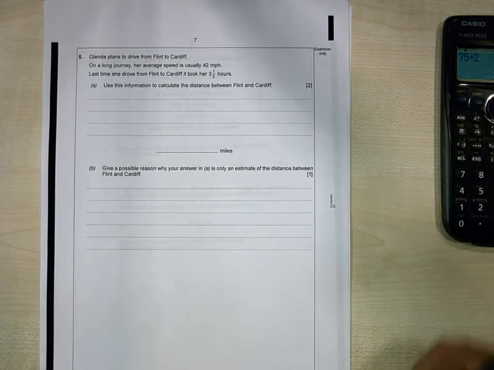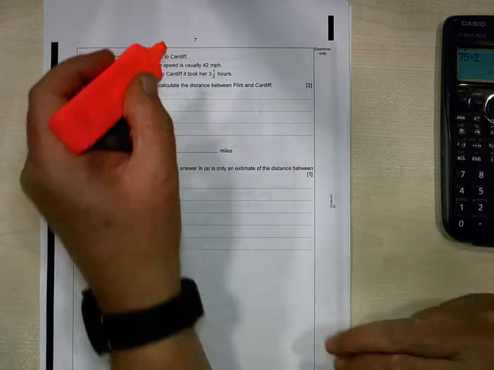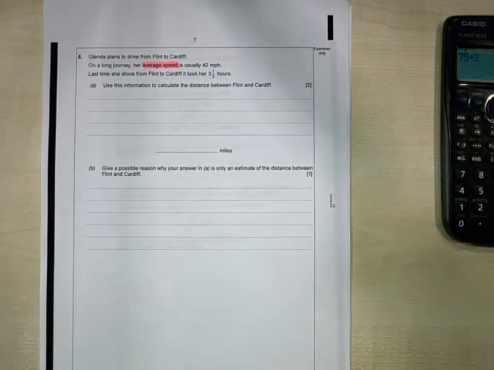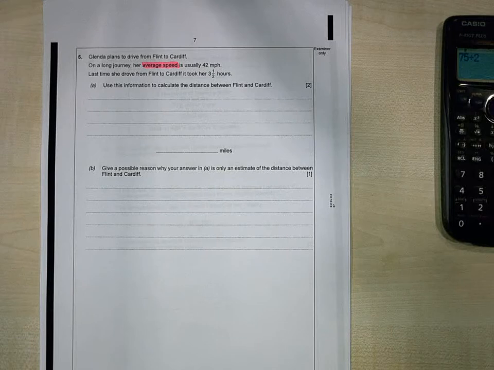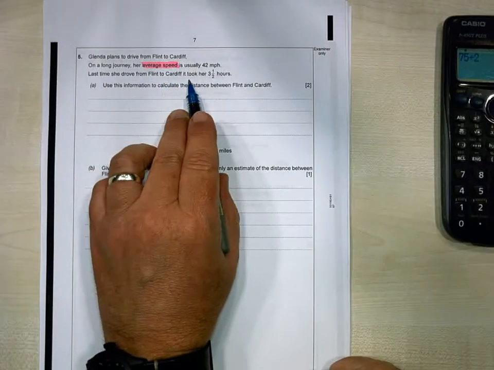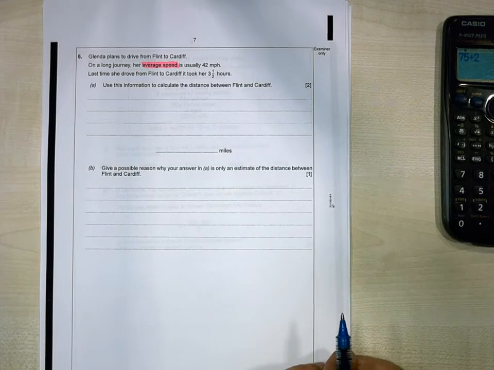Question 5. Glenda plans to drive from Flint to Cardiff. On a long journey, her average speed is usually 42 miles per hour. Right, so I'm seeing speed and I'm thinking I've written something about that on my formula page. The last time she drove from Flint to Cardiff, it took her 3.5 hours.